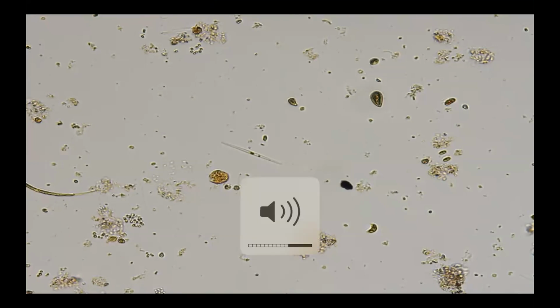Phytoplankton are photosynthetic and are responsible for producing around 50 to 85% of the world's oxygen. Although the majority of phytoplankton are phototrophic, there are some species that are mixotrophs, meaning they combine both phototrophy and heterotrophy. And then finally, zooplankton are heterotrophic plankton that I'll mention later on in the presentation.